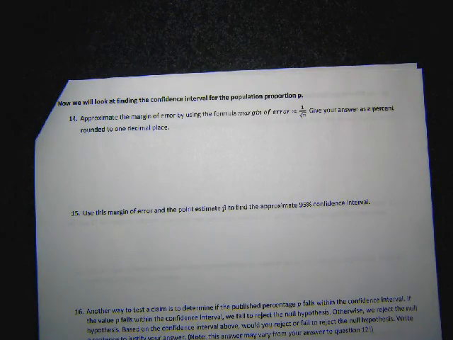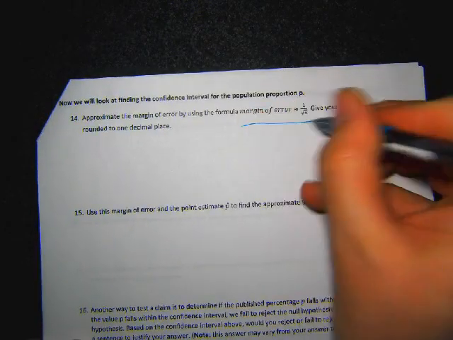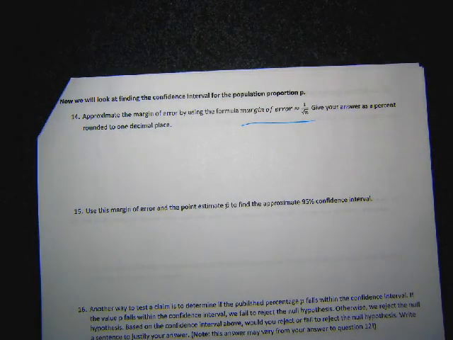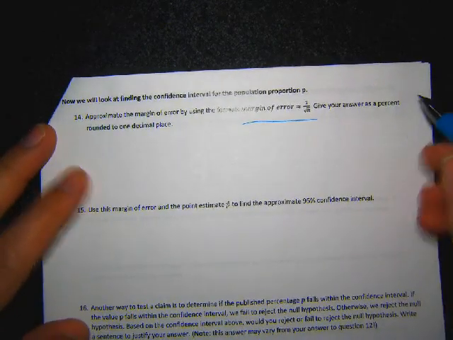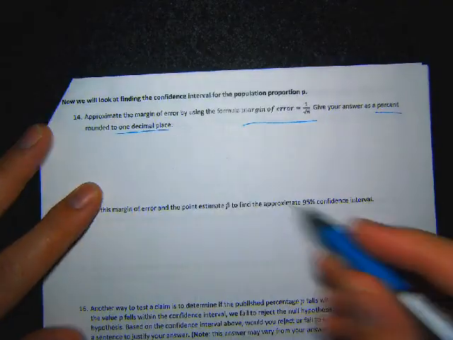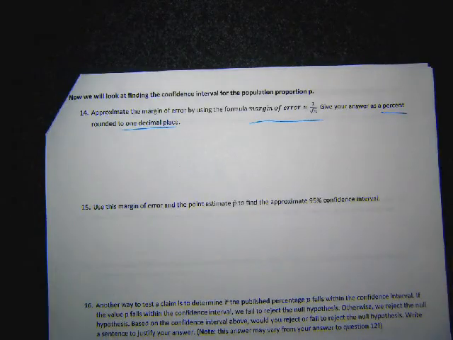To build the 95% confidence interval, we're going to use the margin of error formula that we did during class. It's from your formula sheet. So you're going to use that 1 over root n, and then you're going to write this answer as a percent with 1 decimal place. This would be the one example where instead of rounding to the nearest percent, I want you to round it to 1 decimal place.